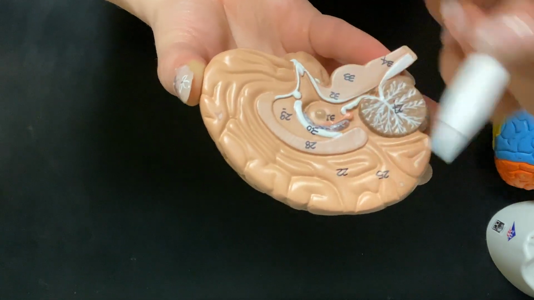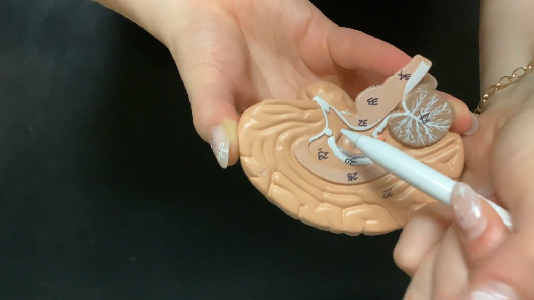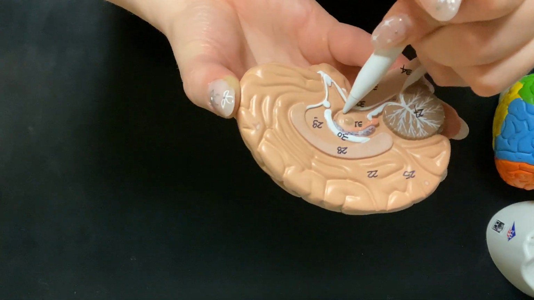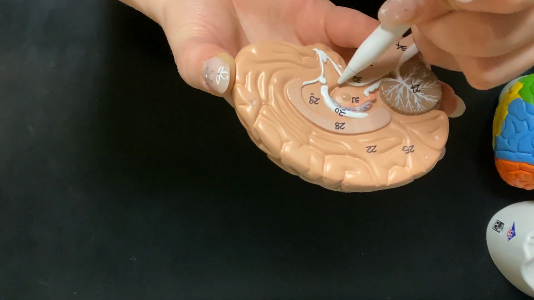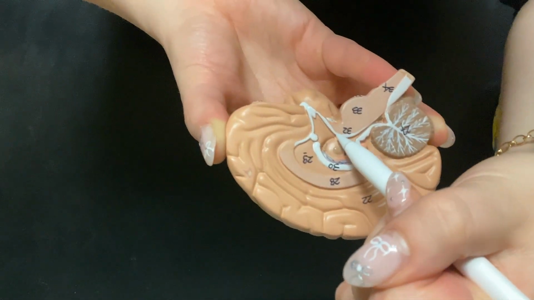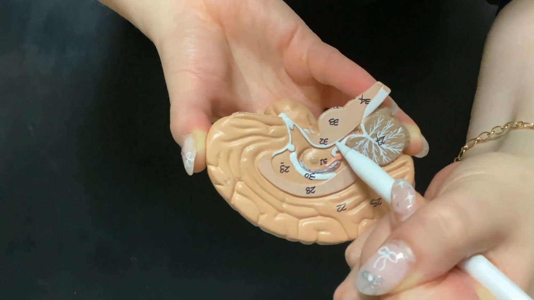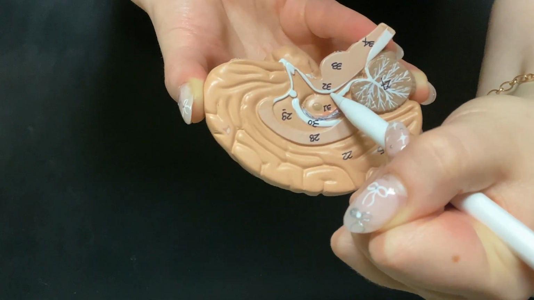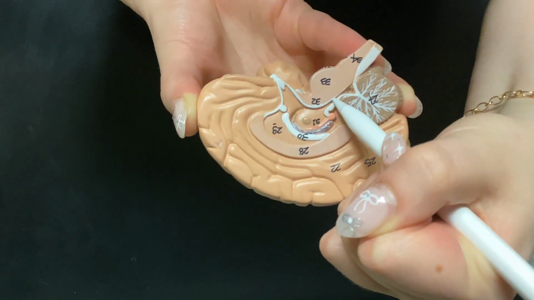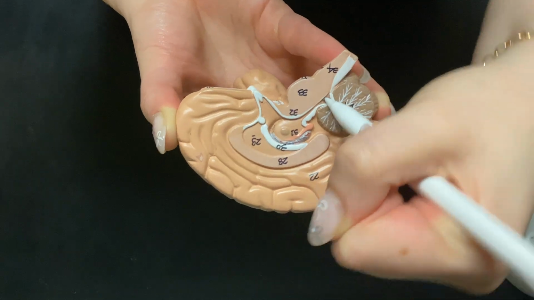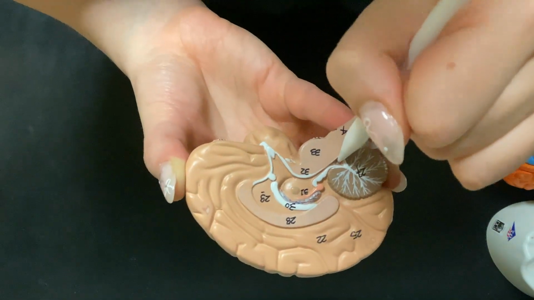And then if we come around here, this is where our third ventricle would be, in this area. And then as we come over this way, this is going to be our cerebral aqueduct, then connecting into our fourth ventricle right in here.